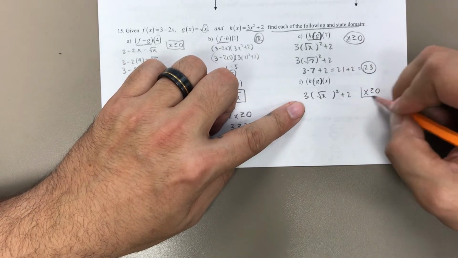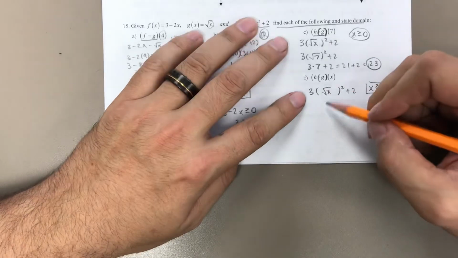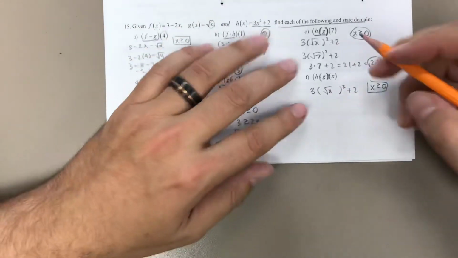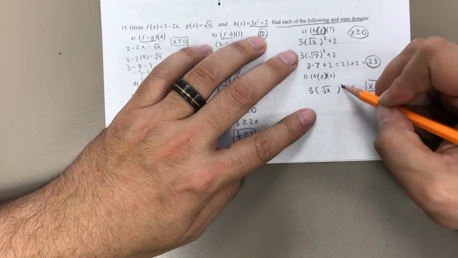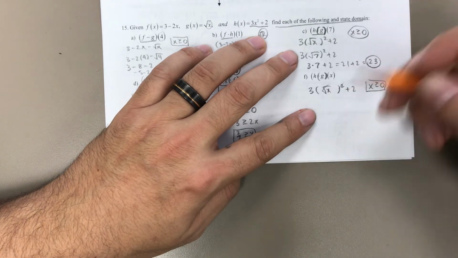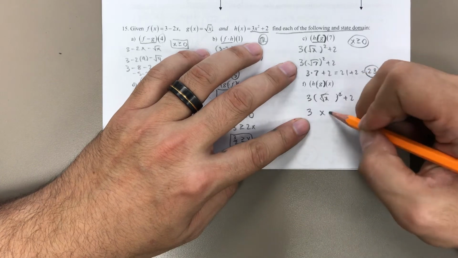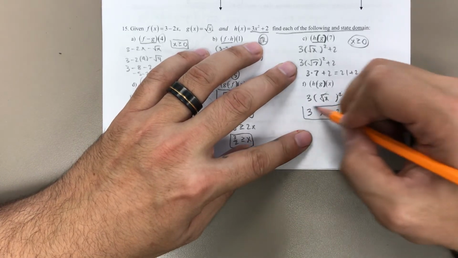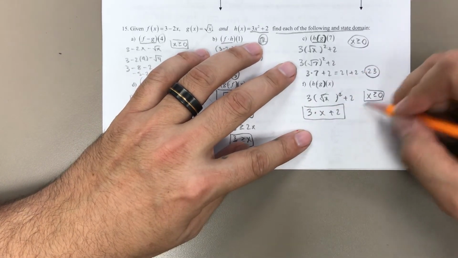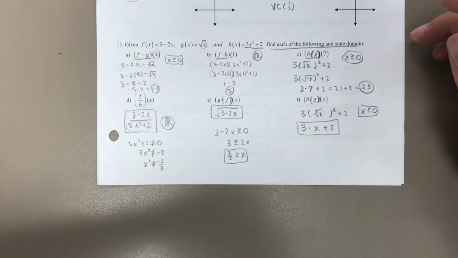So x has to be greater than or equal to 0. But this is pretty fun because we can evaluate it a little bit further. If we have this square root and this square, they cancel out mathematically because they're inverse operations of one another. So we just simply get 3x plus 2, and that's our function, and there's our domain. x has to be greater than or equal to 0.